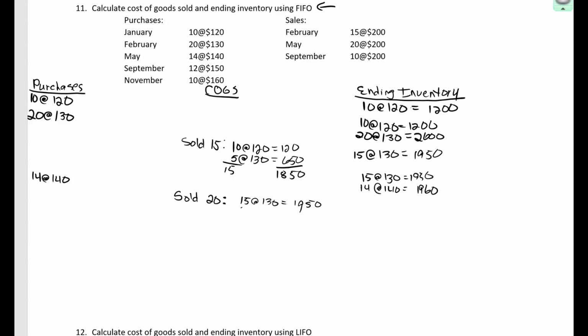And then we need 5 more. And those are going to be the ones we have to dip into these at 140. So 5 at 140. Here's the 20. Okay, what do we have left? We have 9, because we took 5 of the 14, so we have 9 left at 140.